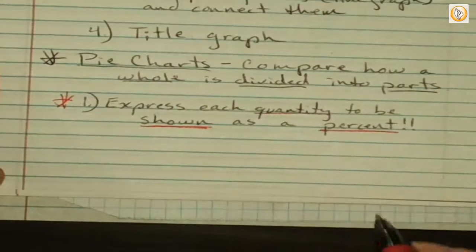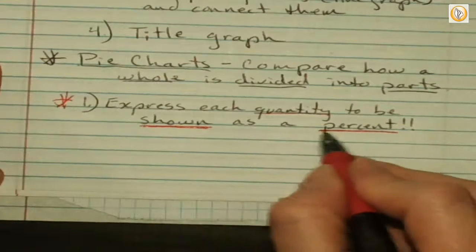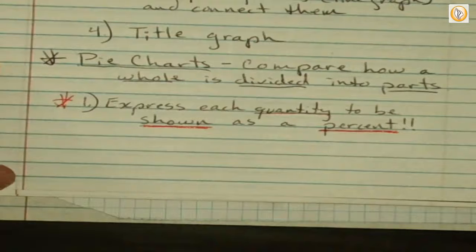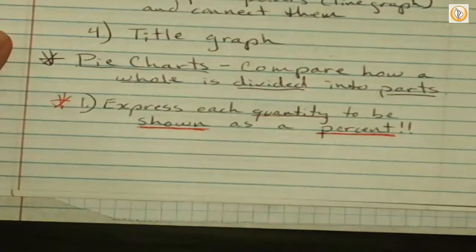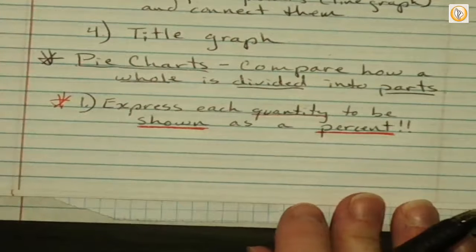Express each quantity that's to be shown as a percent. If I'm putting a star, should you be putting a star, Michael? If I underline a word, should you underline a word? Very good.